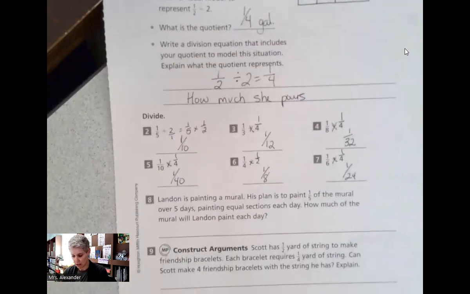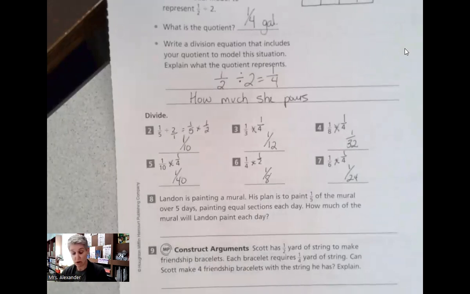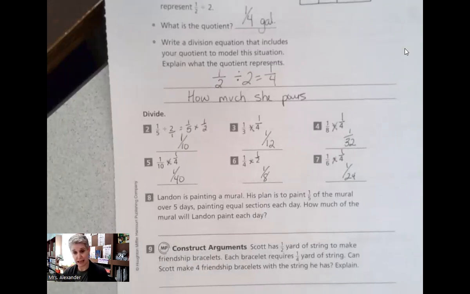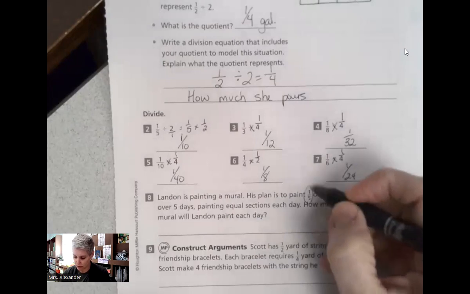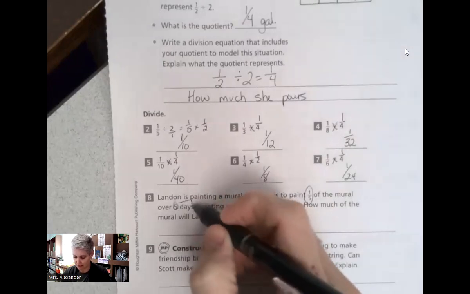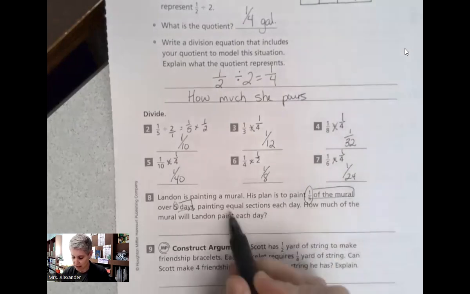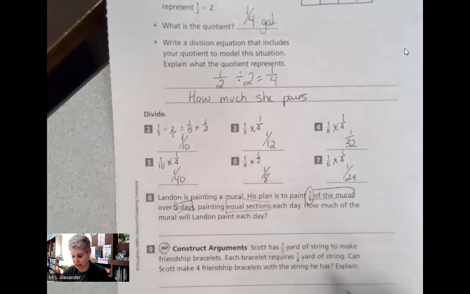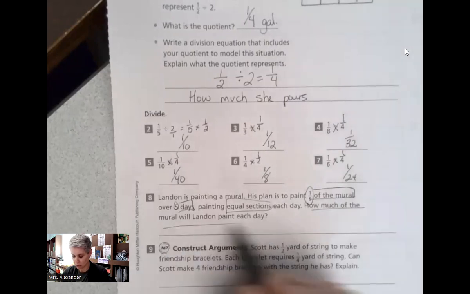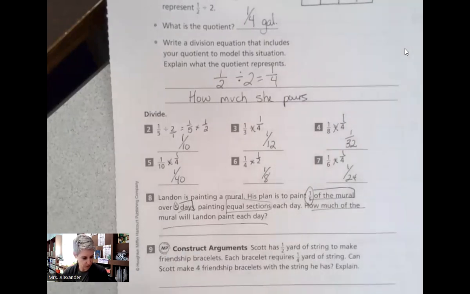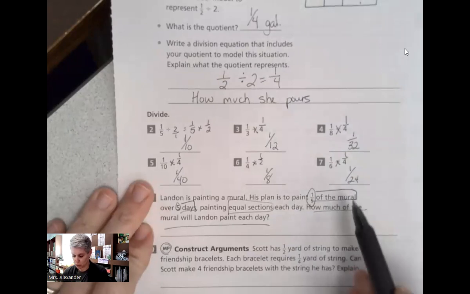All right. Landon is painting a mural. His plan is to paint 1/5 of the mural over 5 days, painting equal sections each day. How much of the mural will he paint each day? So here we would have, what are we dividing?